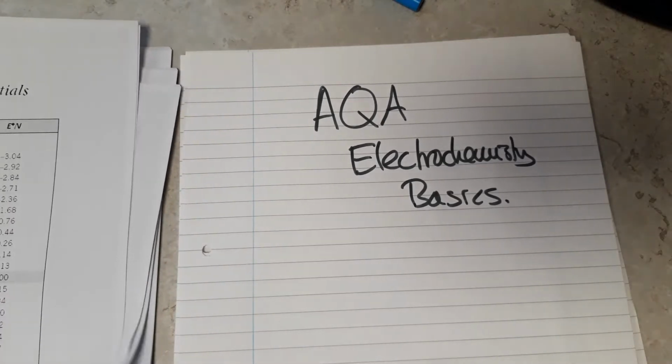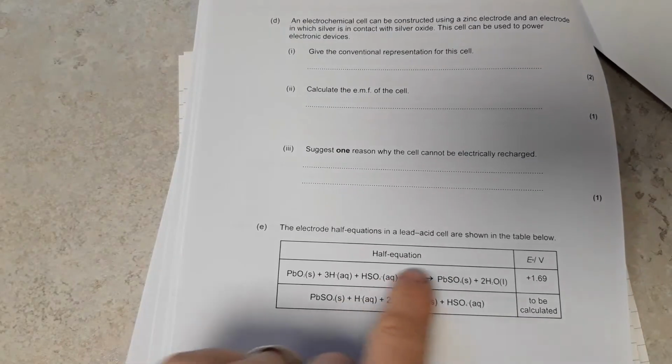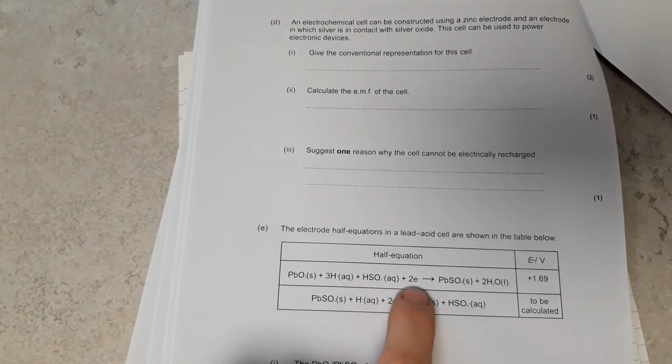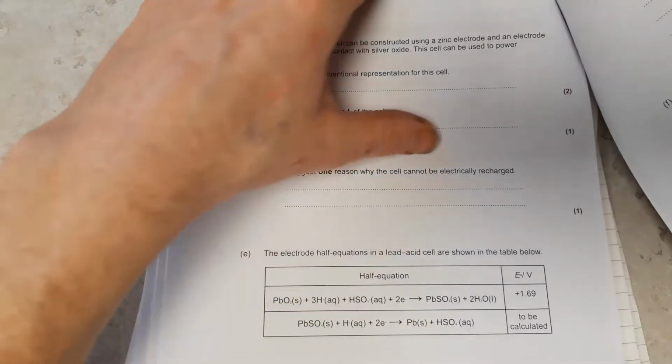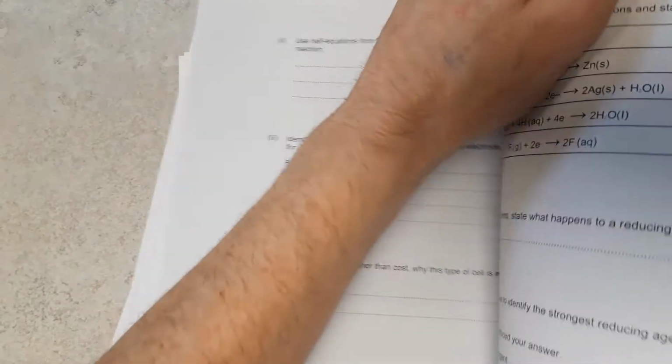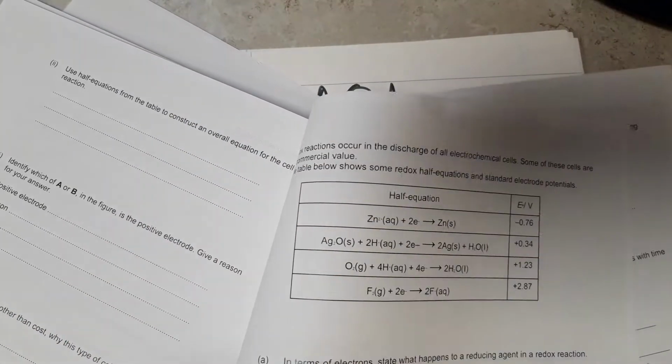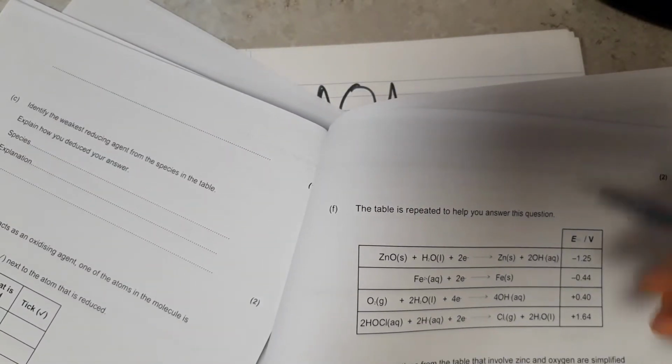So firstly, I'm going to show you what electrochemistry questions look like in exams. They look like this. You have some sort of half equation. You can tell it's a half equation because it's got electrons in, balanced with electrons, and they have some voltages known as standard electrode potentials. So you flip over this page, there's some more questions. That's how you tell you're dealing with an electrochemistry question. So here they are, there's loads of them.